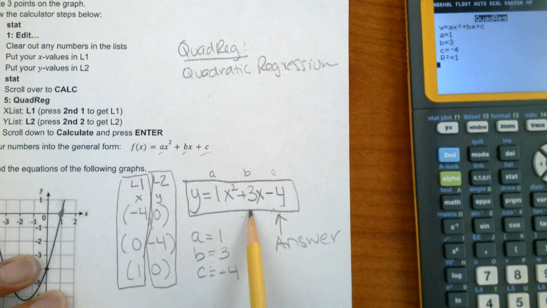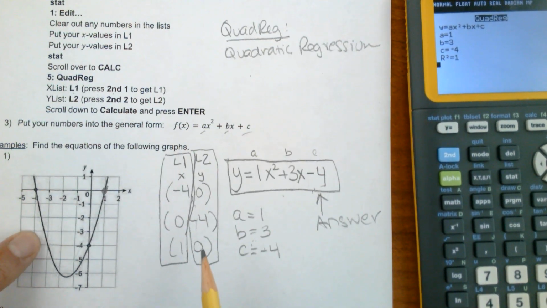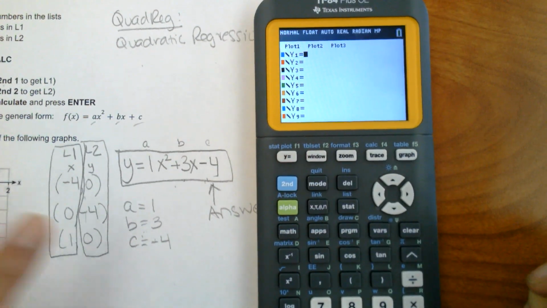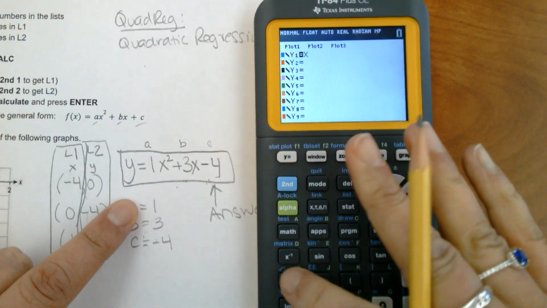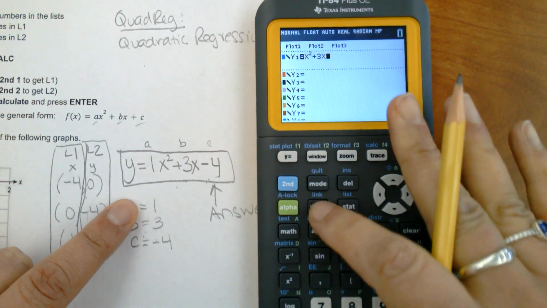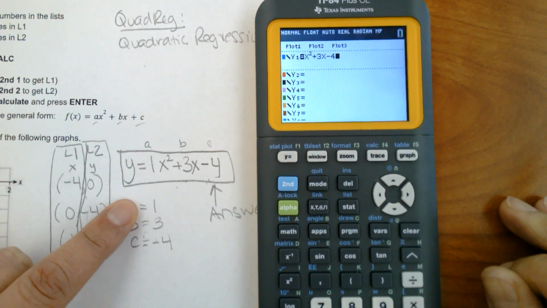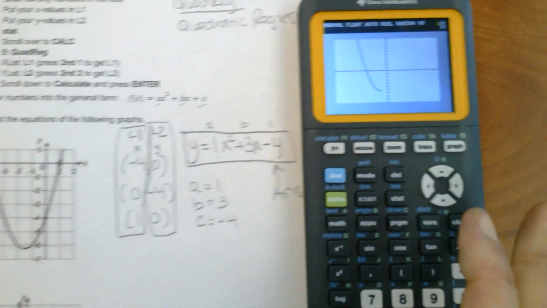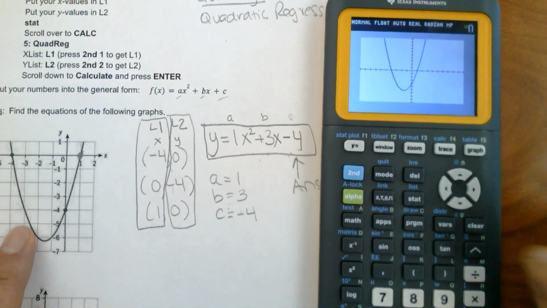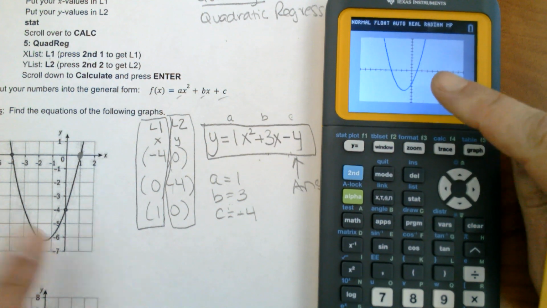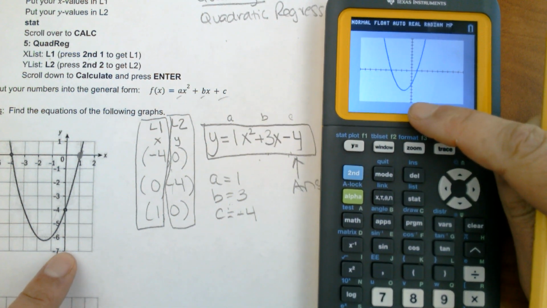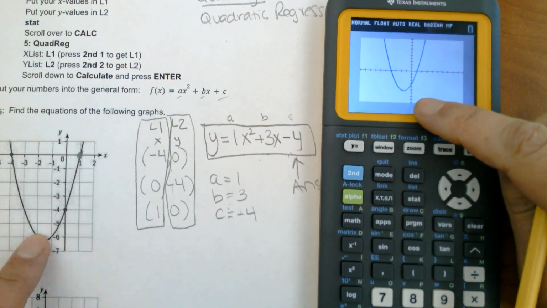So if I want to graph and check it, I can graph it and check it. What do I mean by that? If I press y equals and I put in x squared plus 3x minus 4, and I go and graph it, it should look exactly like this. And look at that, it does. Except this is a little bit more zoomed in because this goes down to 10 and this only goes down to negative 7. So if I zoomed in, it would be exactly like that.